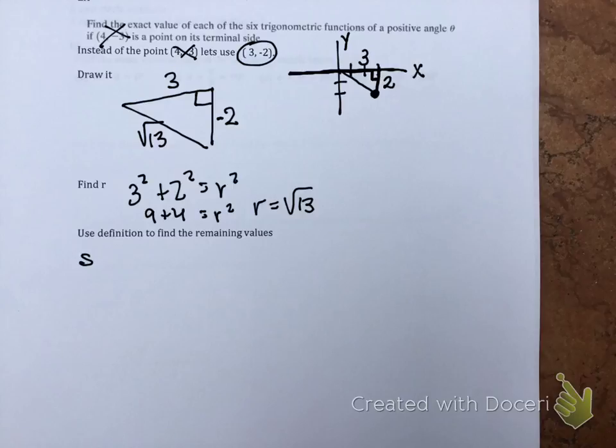All right, so sine of this angle is defined as opposite over hypotenuse. So the angle is the one that's created with the x-axis. So we can do opposite over hypotenuse. The opposite side is negative 2. The hypotenuse is square root of 13.